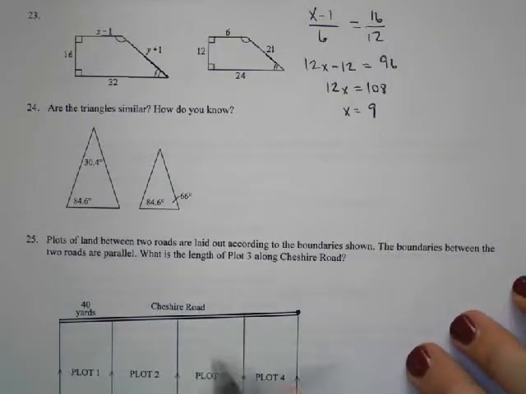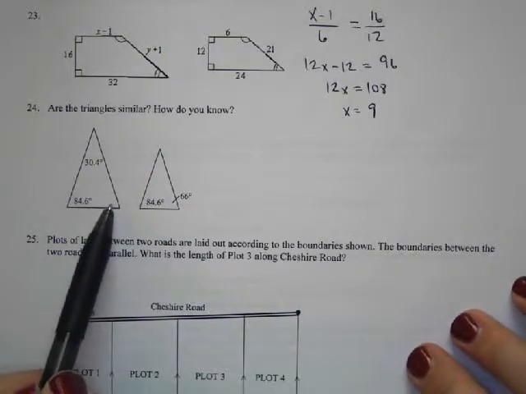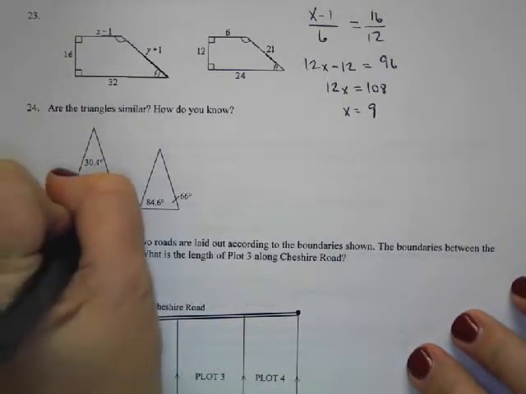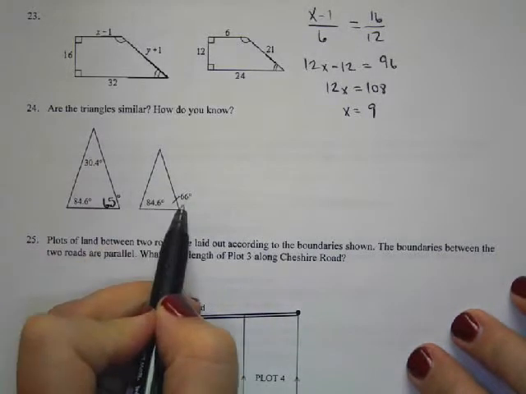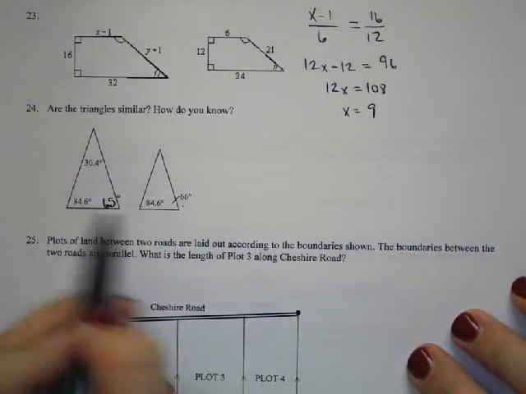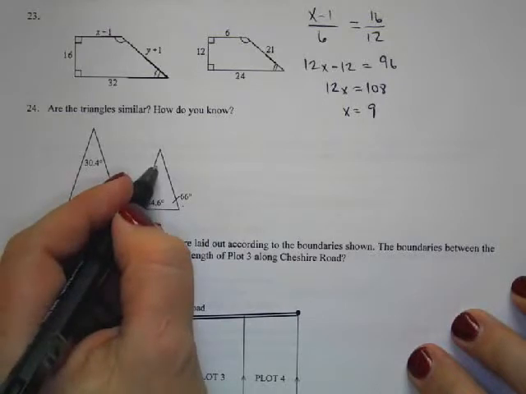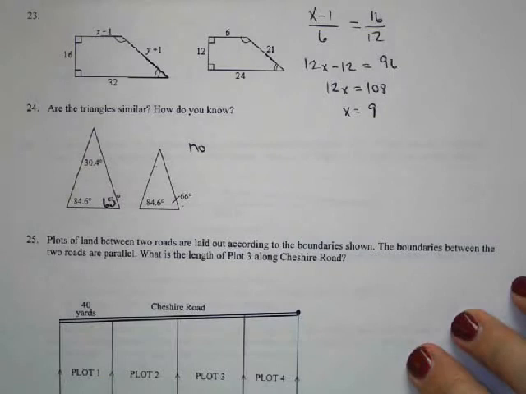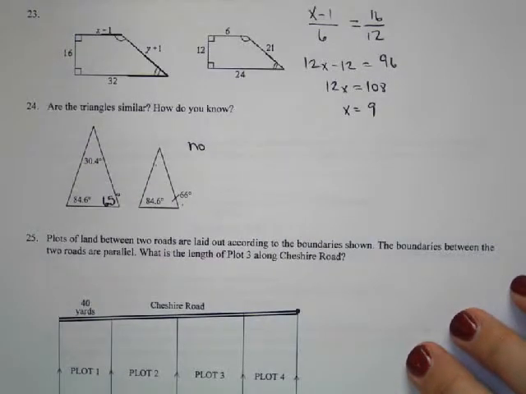24. Triangle similar? Well, I don't know unless I find the missing third angle. So I'm just going to quickly do 180 minus the two angles I have. And this angle over here equals 65 degrees. This one equals 66. So this one can't be 30.4. So these are not going to be similar. You don't have a pair of angles.